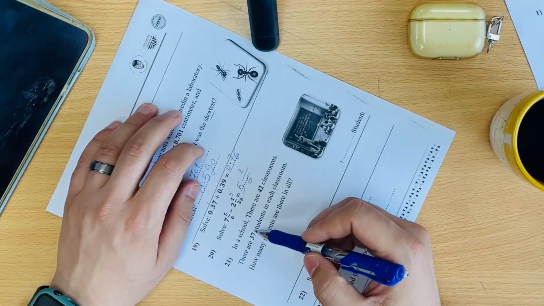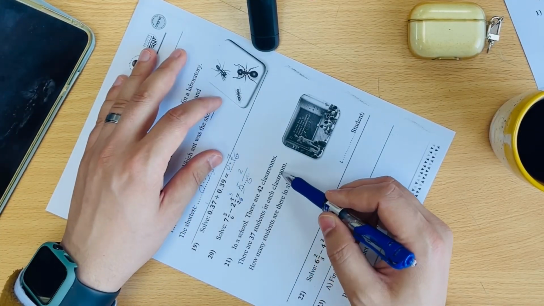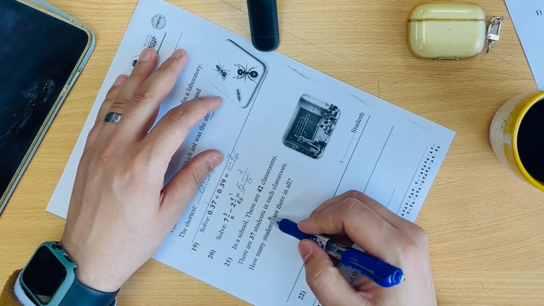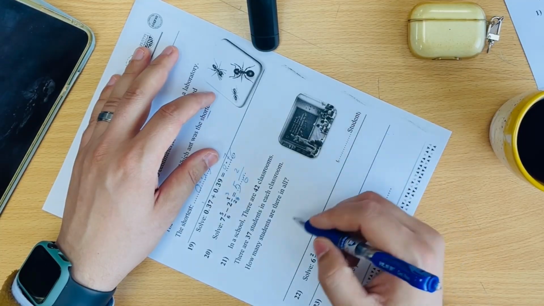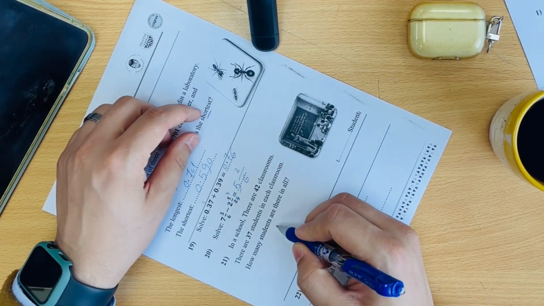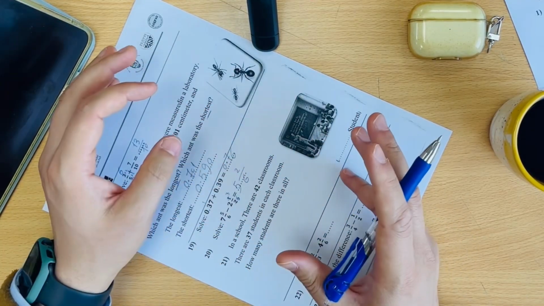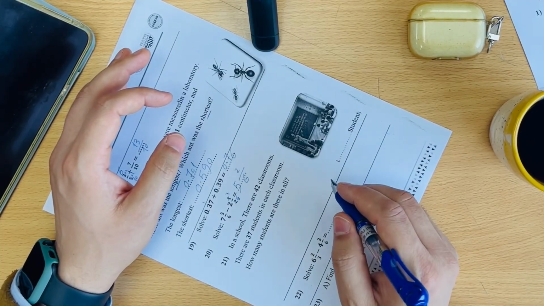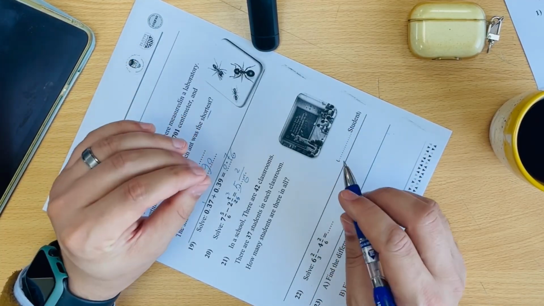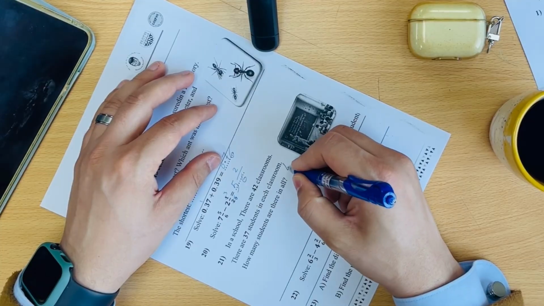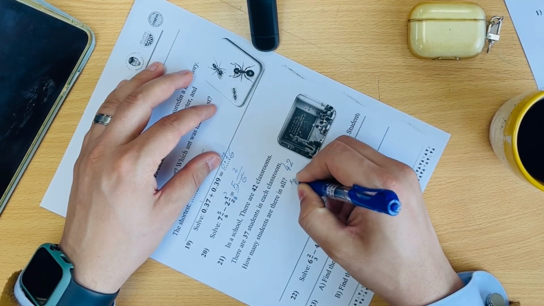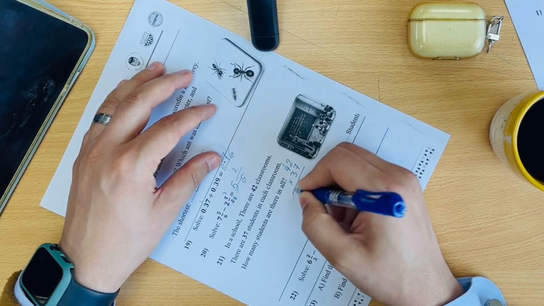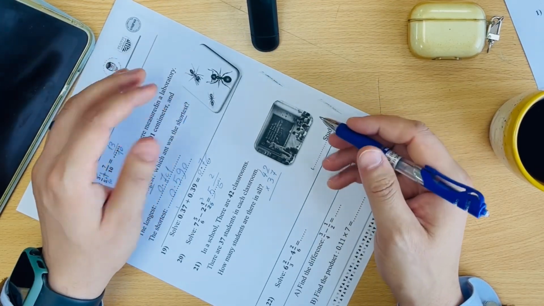Now he told me in a school there are 42 classrooms, there are 37 students in each classroom. Now we need to know how many students there are in all. All of them together will be how many? So it will be multiplication. So we have here 42 multiplied by 37. And of course, when we multiply, it will be so easy.